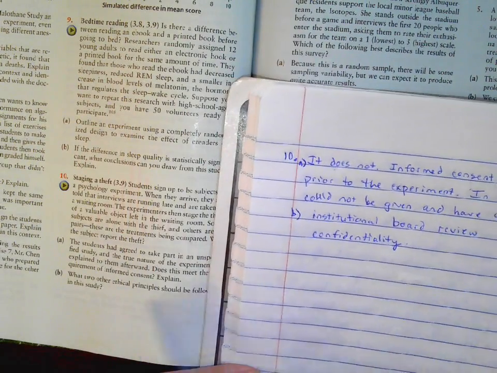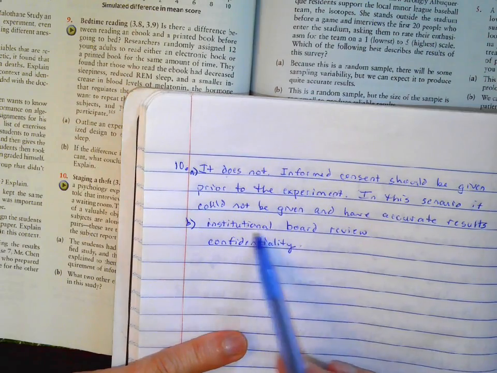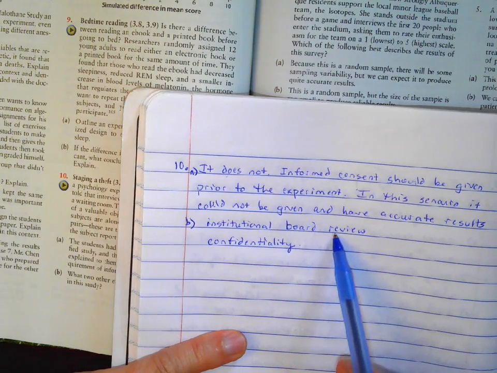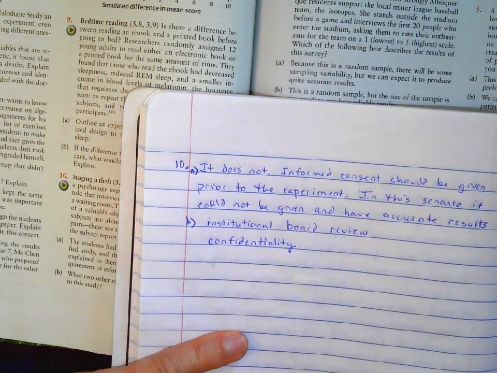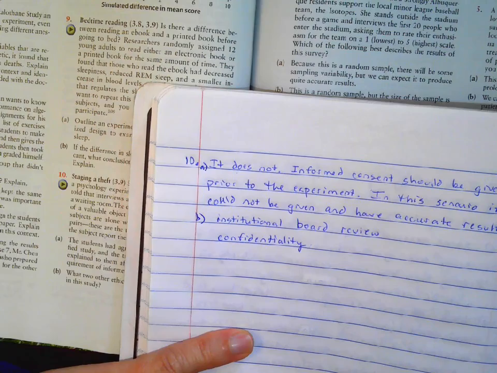What other 2 principles? Everything should go through an institutional review board. So there's a board of people that reviews it and makes sure it's good. And then also confidentiality, where individuals are not being identified.